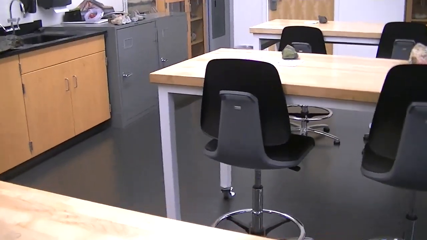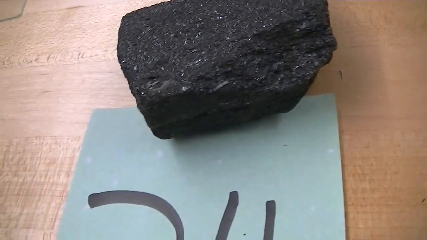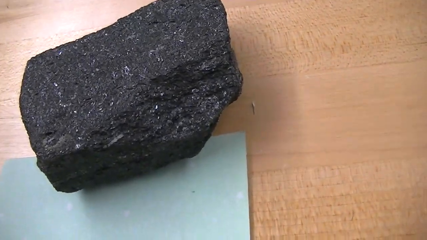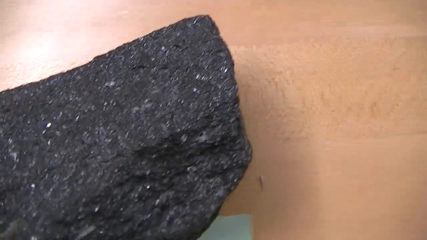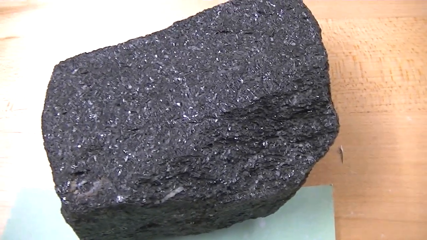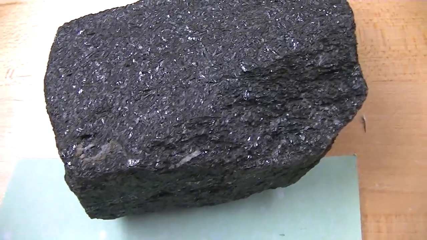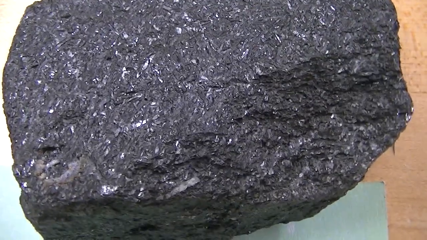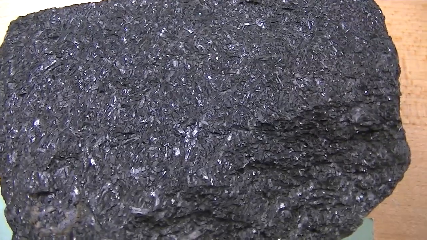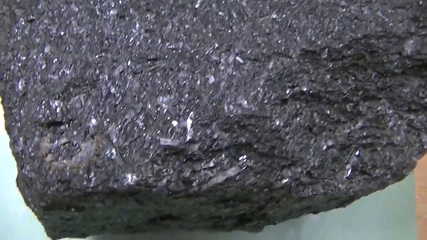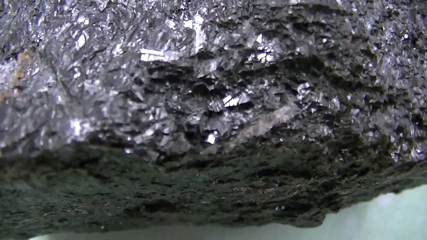Number 34, I asked you specifically, what was the main mineral that made up this rock? This rock is full of 100% to maybe only 98% amphibole. So amphibole is a rock-forming mineral. It's an iron-rich mineral, and this rock is full of amphibole, so we call the rock amphibolite. Fine grain amphiboles in there. We call this rock amphibolite.